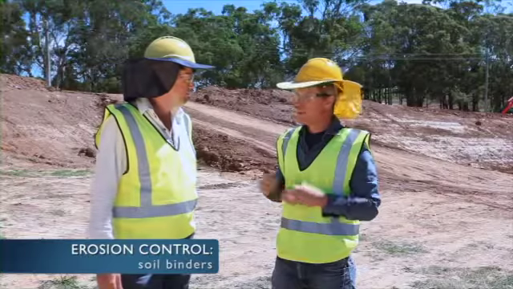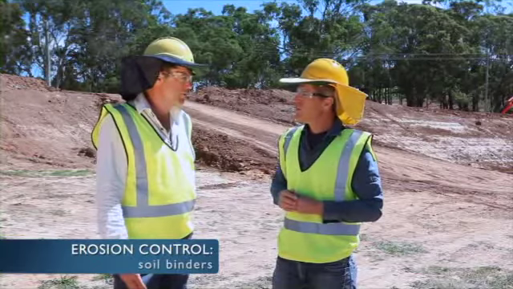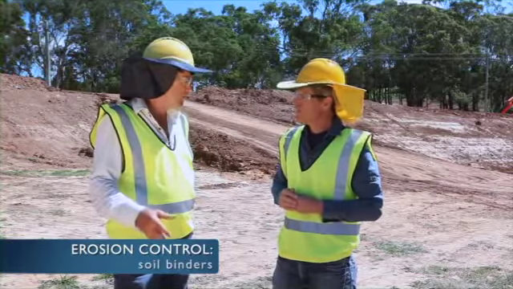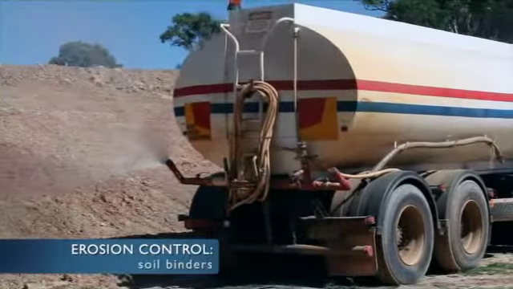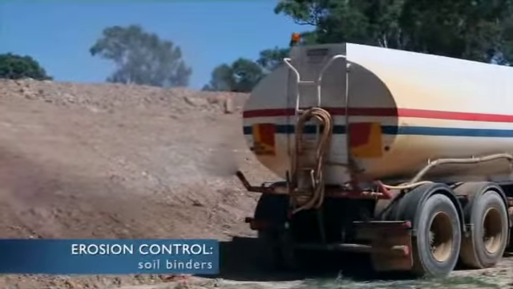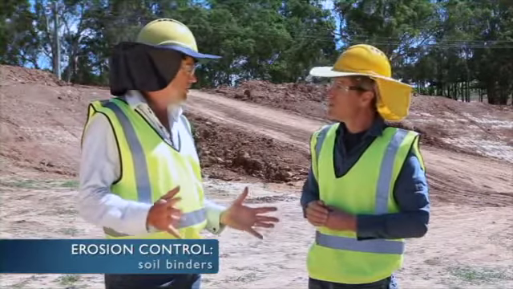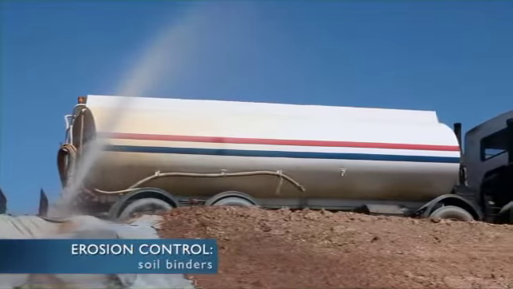Okay, so if the site's shut down over holidays or Christmas? Yeah, they're really useful for protection over those shutdown periods for exposed areas. Designed to be used for sheet flow. Yeah. They won't handle concentrated flows. Now, how do you apply them? Well, as a glue, they're generally mixed into water and generally sprayed on either with a water cart or some other spray technique.